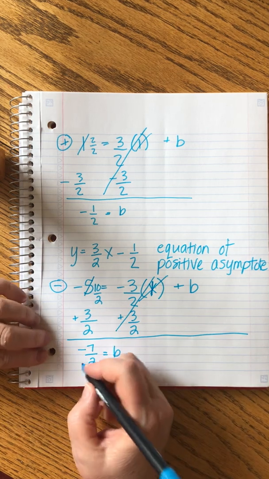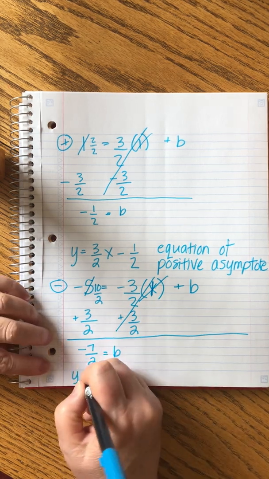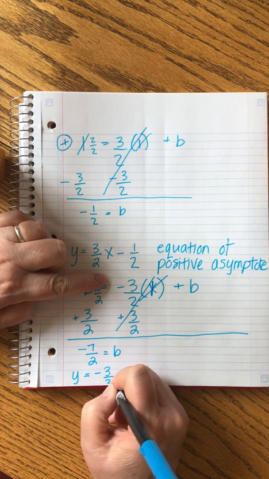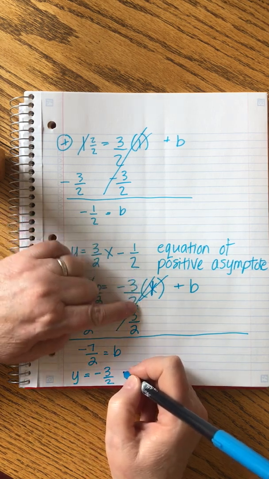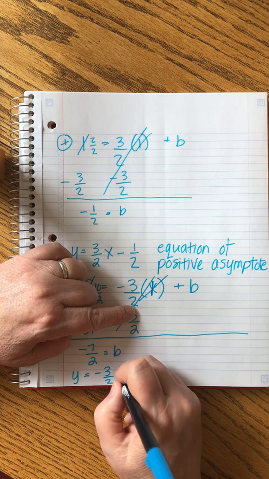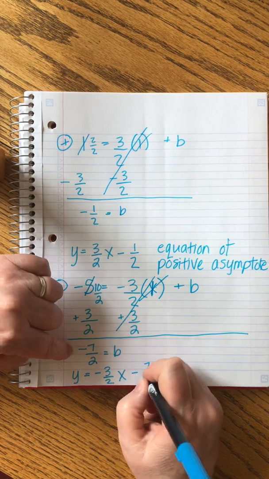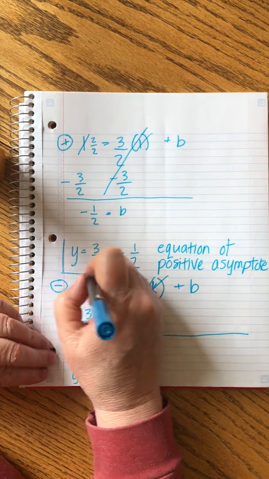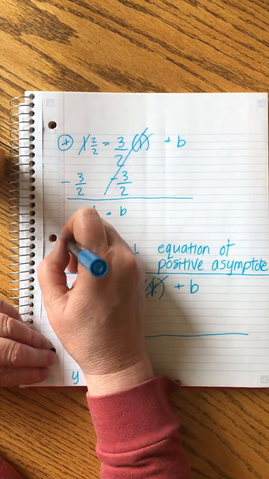And so y equals -3/2, that's our negative asymptote slope, x minus 7/2. Let me put this in a box. Sorry, I got distracted. I never did that.